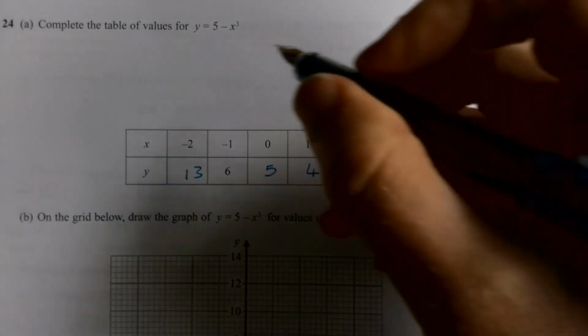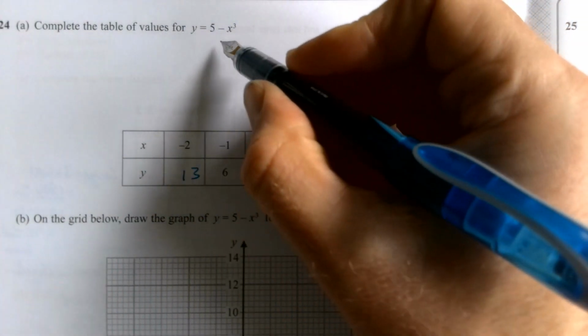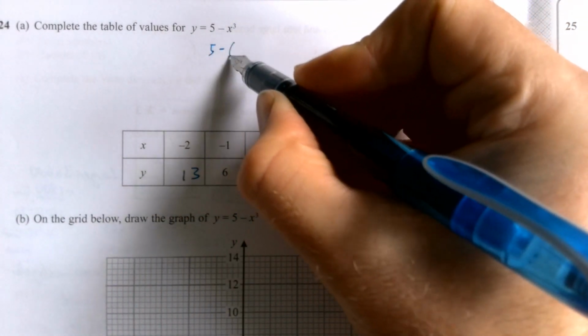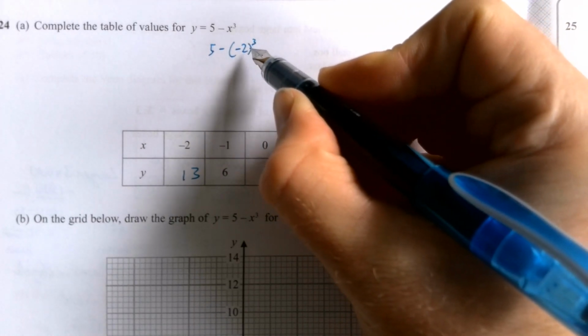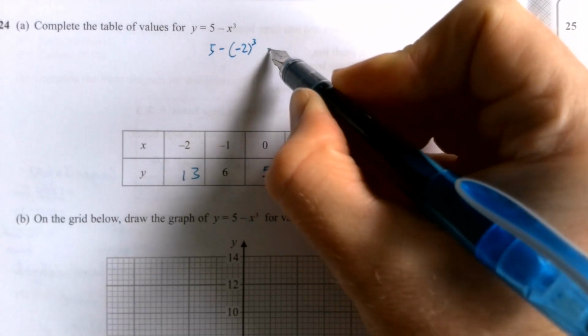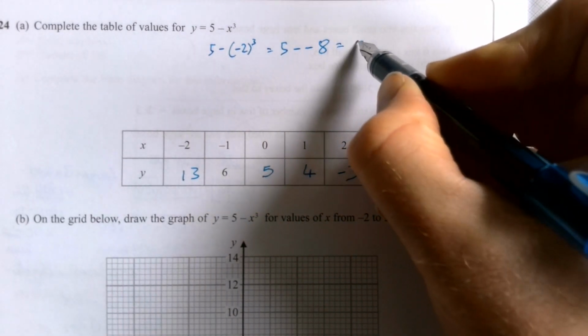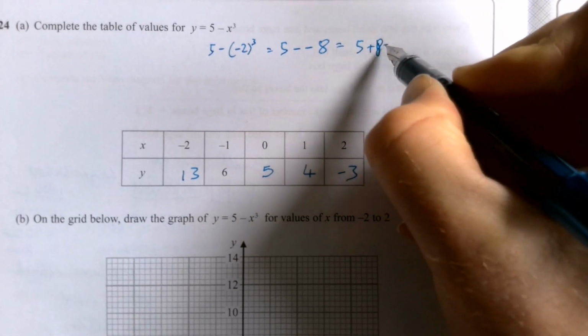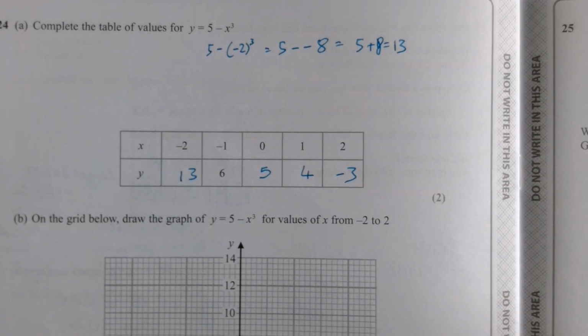And I could have done that by doing x cubed. So I could have said, well, when x is negative 2, that would be 5 take negative 2 cubed. Now, negative 2 times negative 2 times negative 2 is negative 8. So that would be 5 take negative 8. And when you take a negative, that's like adding. So if you didn't want to use a calculator, you could do it all that way, and the same for the other values. But just get used to using the table function.